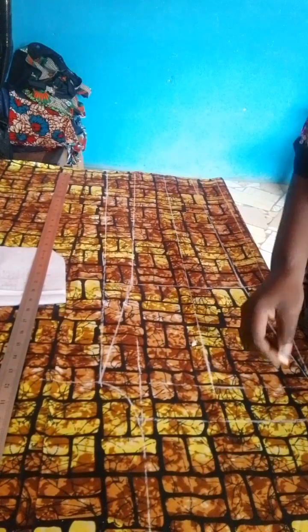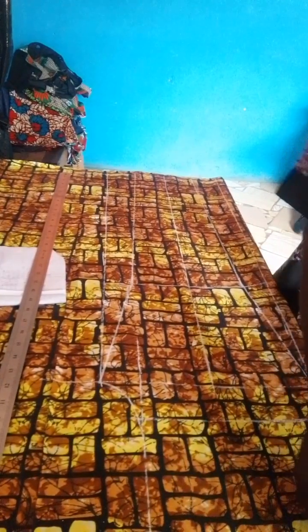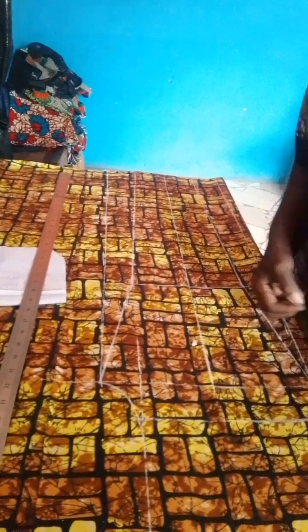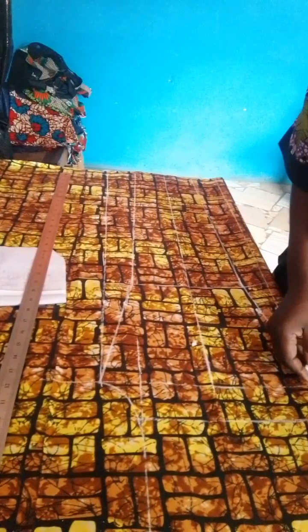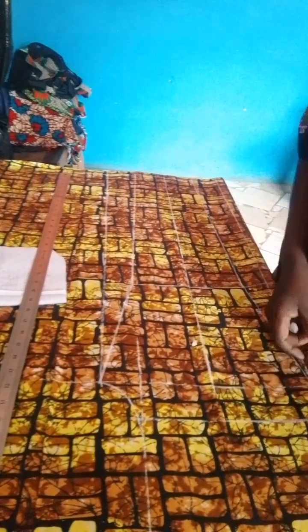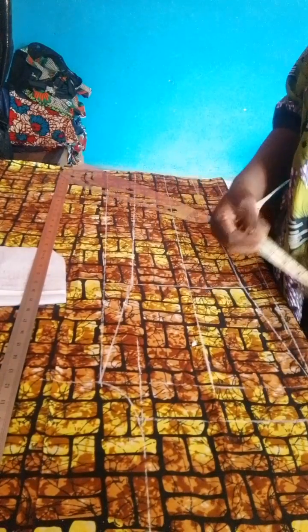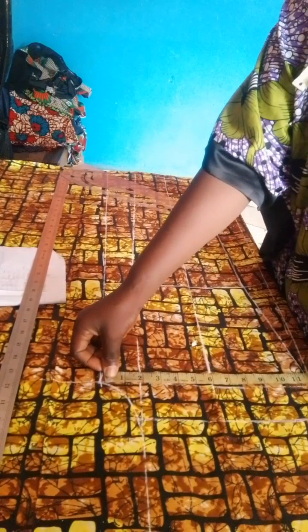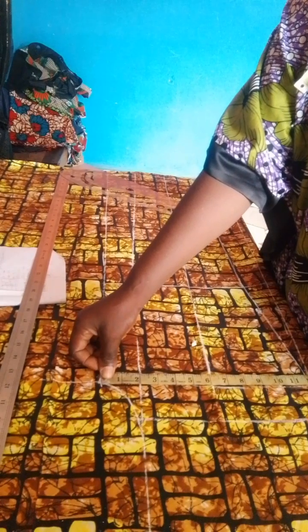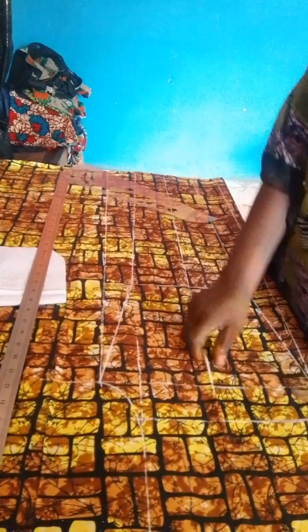Please, I'm sorry, I don't know that the camera did not capture that part very well, but what I did there is inputting my measurements. Then after getting the hip, just connect the hip line down to the waistline down to your hip. Please, I'm sorry for that.